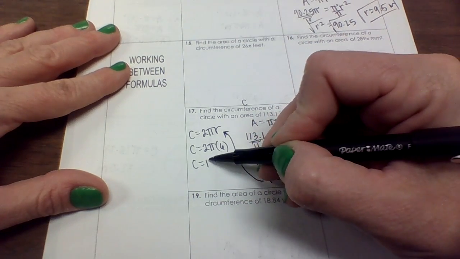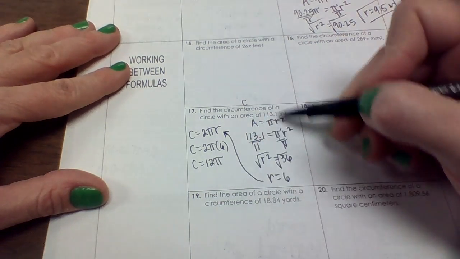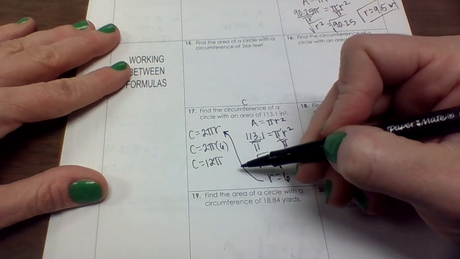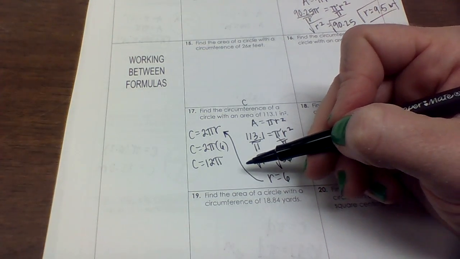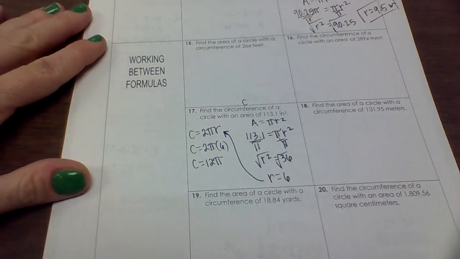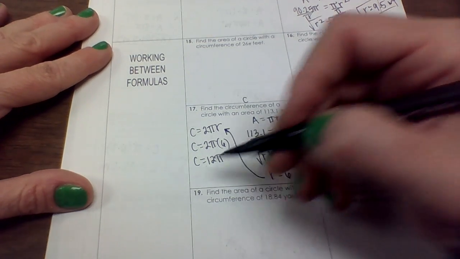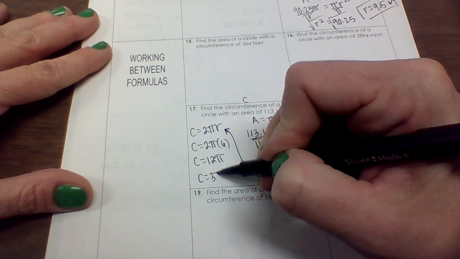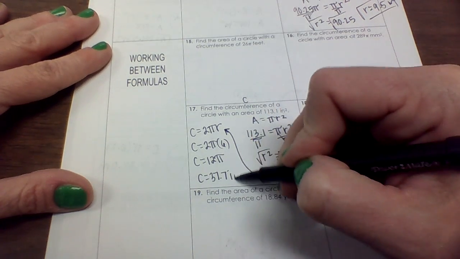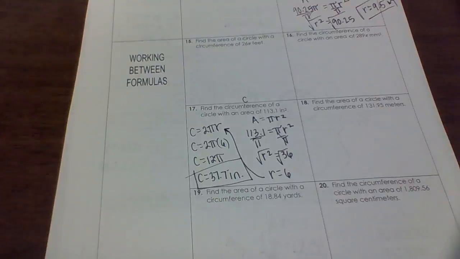So you get 12 pi, but since there's a decimal in the question, I'm assuming they want you to go to the nearest tenth. So 12 times pi would be, I got 37.7. So circumference equals 37.7, and it's just inches because it is just a length.